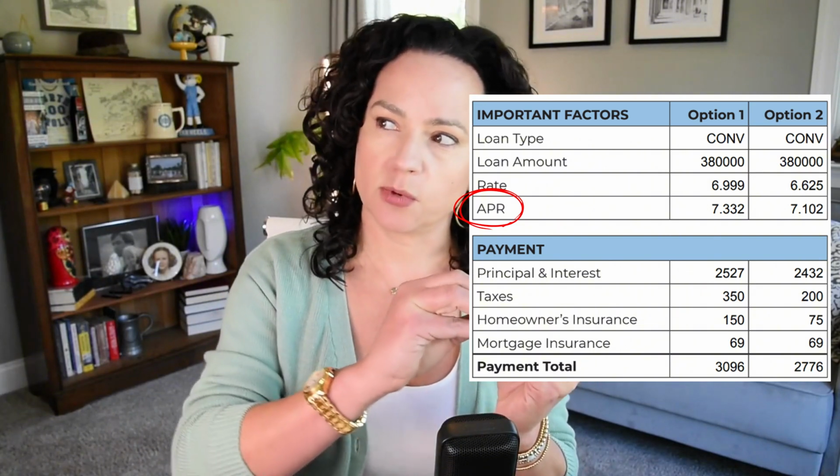Whenever you are being quoted a rate, you should also be quoted the APR, the annual percentage rate. The payment that you will pay is going to be based off of the interest rate. So in this example, say 6.99. What an APR is, though, is an evaluation of essentially the rate that you're getting, the fees that you're paying, and then we're stretching those fees out as if it was over the life of the loan. And then that's how you get the APR.